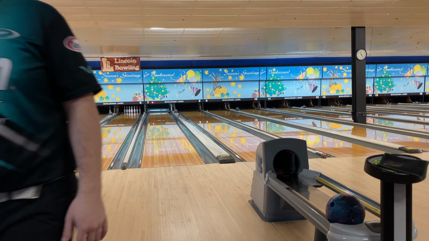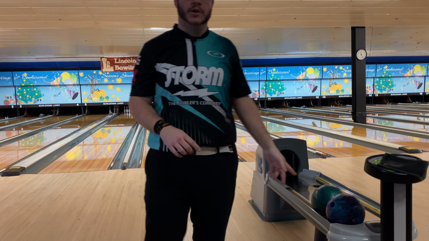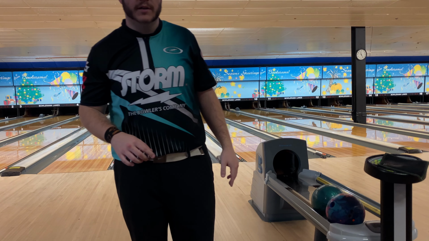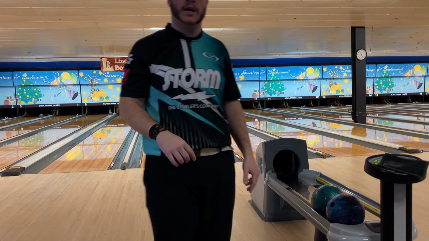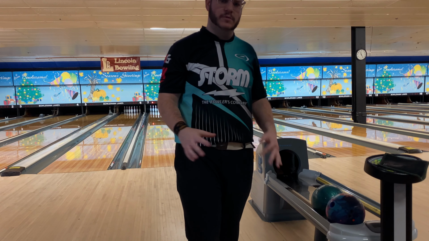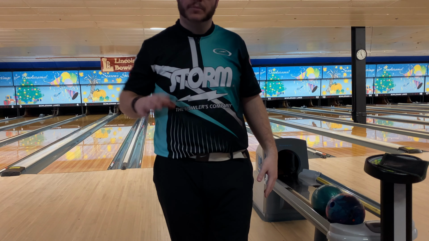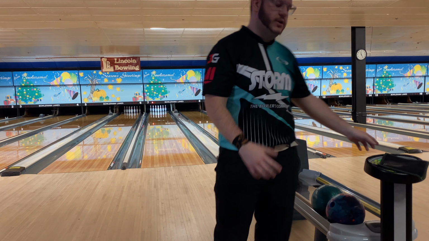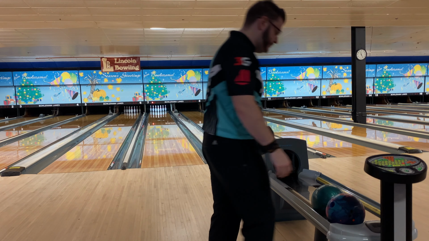Let's check the Spectro real quick. So the second shot that I threw with the Reality earlier hooked at 41 feet. Then we had the Idol Cosmos hook at 42 feet and then at 41 feet on that last shot. That's probably due to the fact that I got it a little bit left on the last shot, and it probably stayed in the oil just a hair longer because this is a house shot. It's got more oil in the middle than it does on the outside.